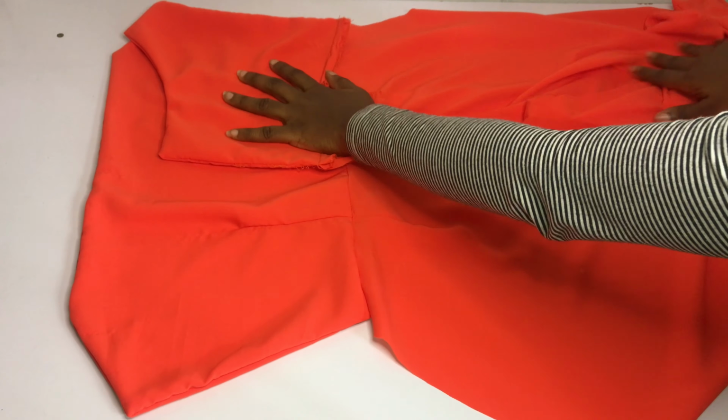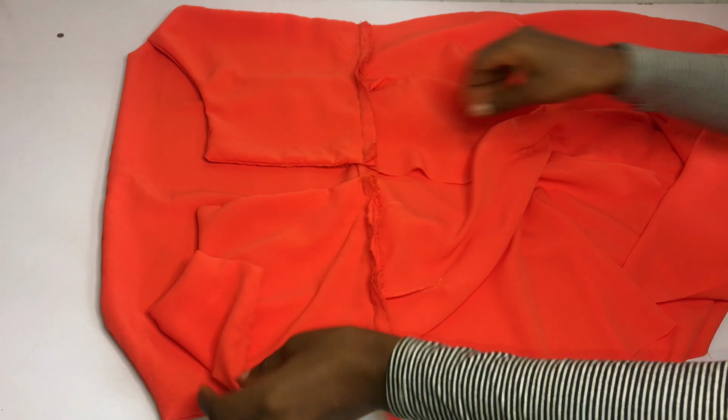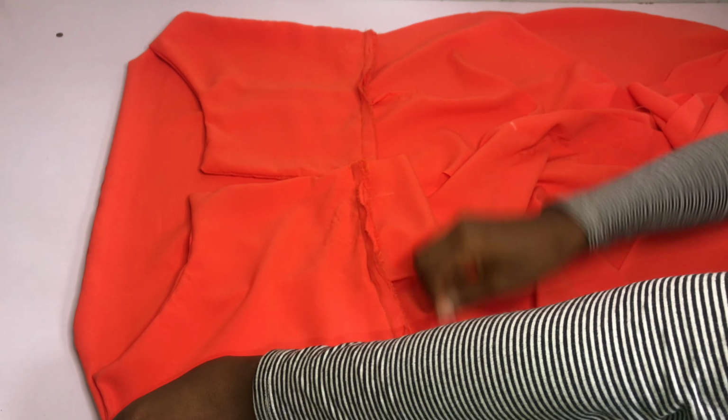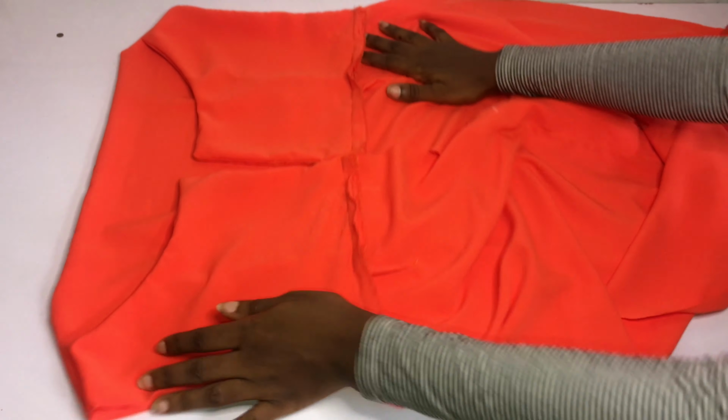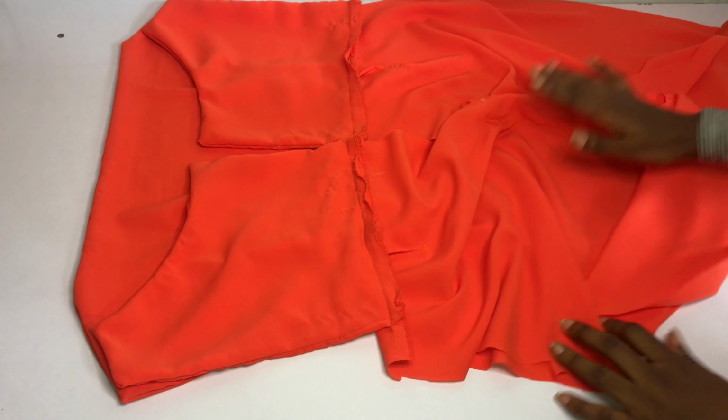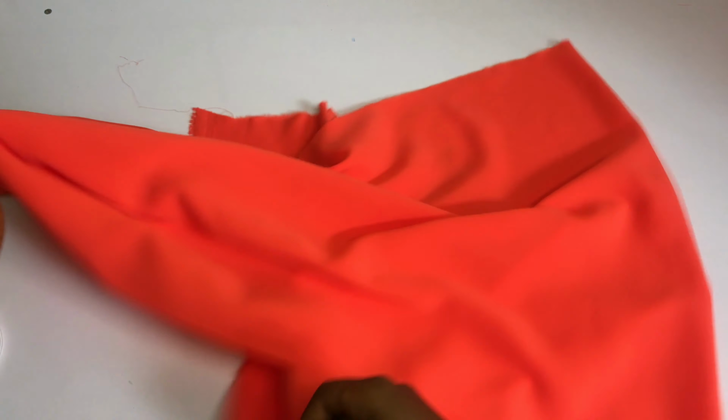So the next thing I'm going to do after sewing my zip in place is to place the front and the back piece together, just like you see me doing, and I'm going to shape it. I'll place my bust circumference on the bust line, I'll place my waist circumference on the waistline, and my hip circumference on the hip line, and I'll sew everything close. So the next thing we are going to do is to cut out our sleeves.